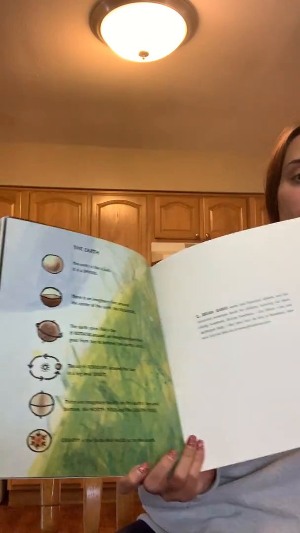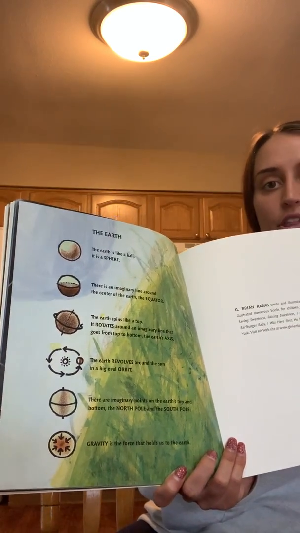Okay, so this last page, I'm going to turn it and I'm going to read it. The writing's a little bit smaller, and then I'm going to turn and show you the picture. This is just some fun facts about Earth. The Earth is a ball. It is a sphere. There is an imaginary line around the center of the Earth, the equator. We should know that. We talked about that several times in the past.